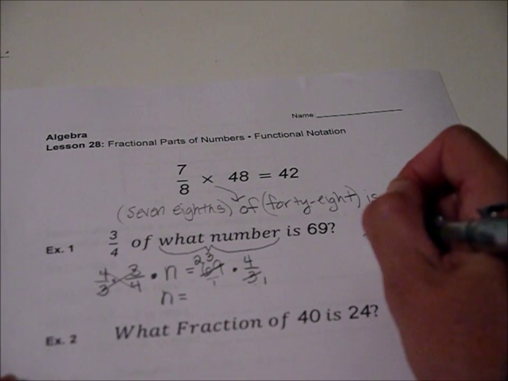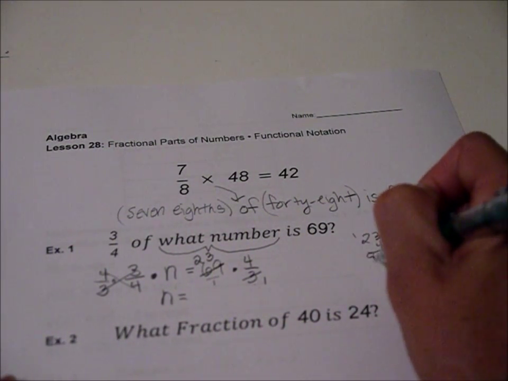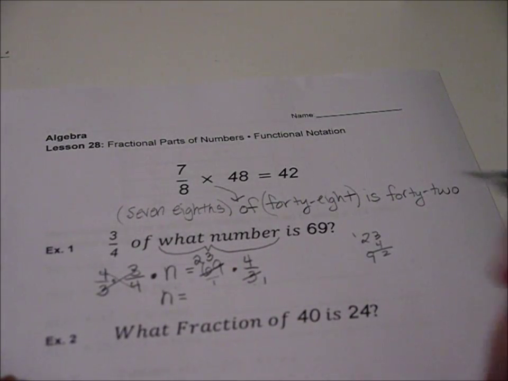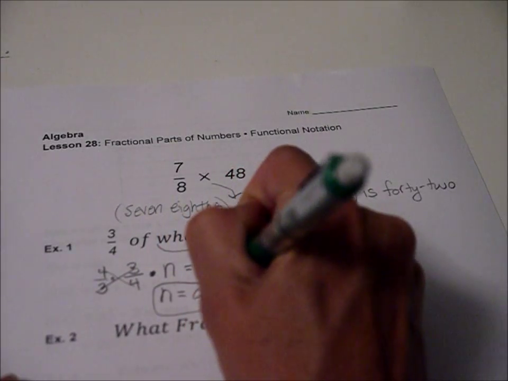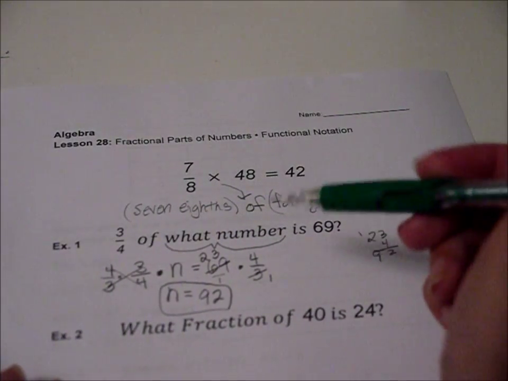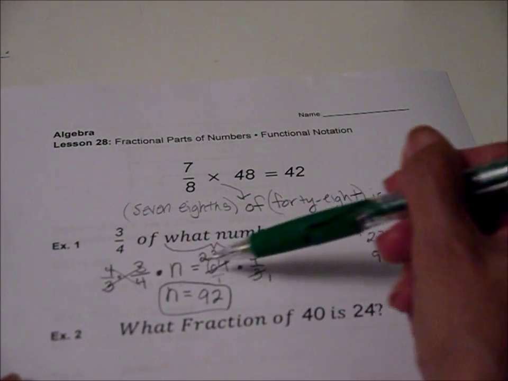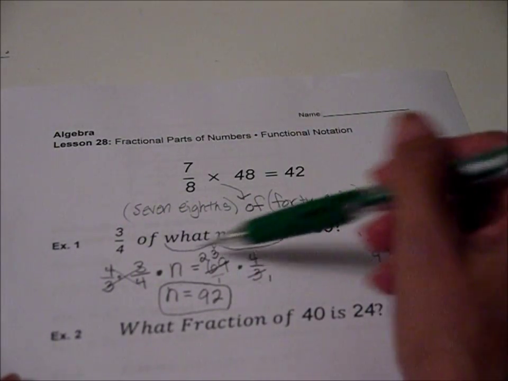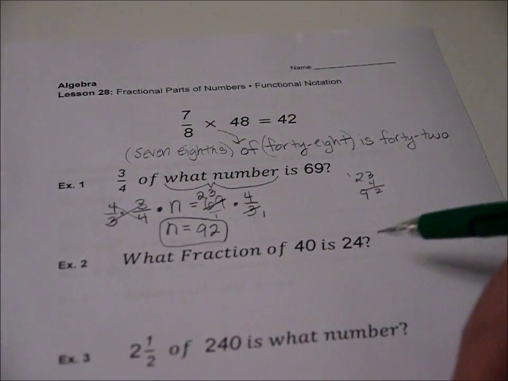So it's alright to go off to the side and do that. And I see we get 92. So n equals 92. And that's how we solve it. So just to recap, we take an English sentence, turn it into an equation, and solve it. English, equation, solve.